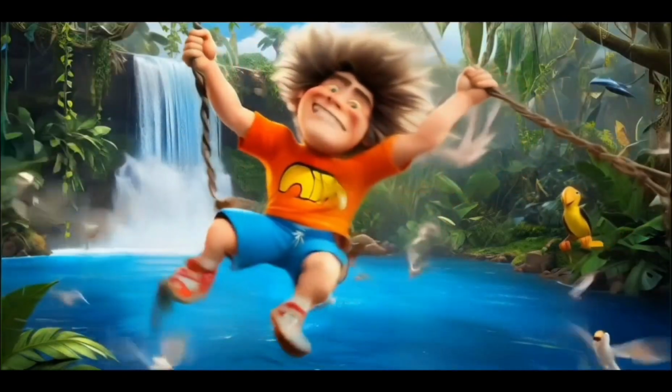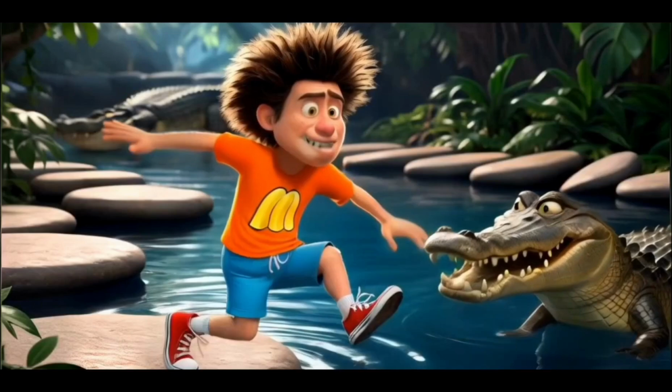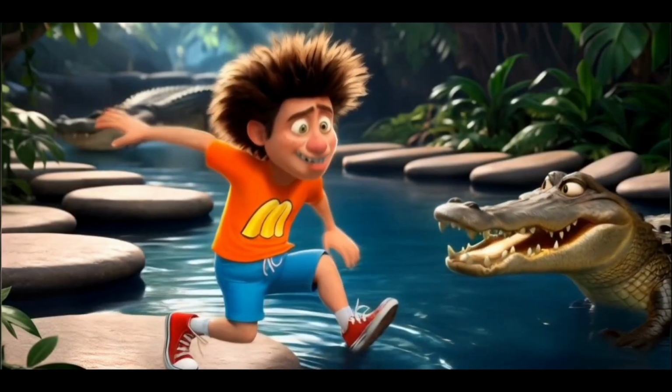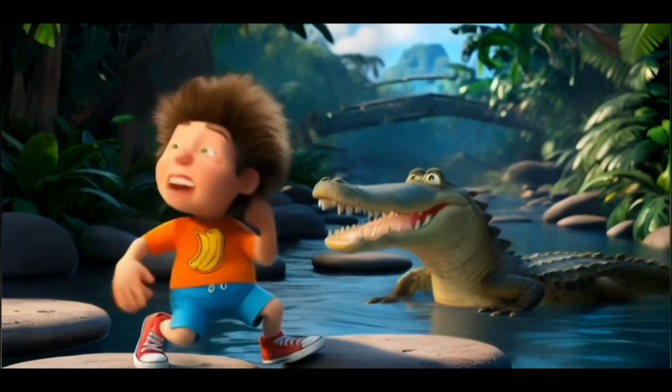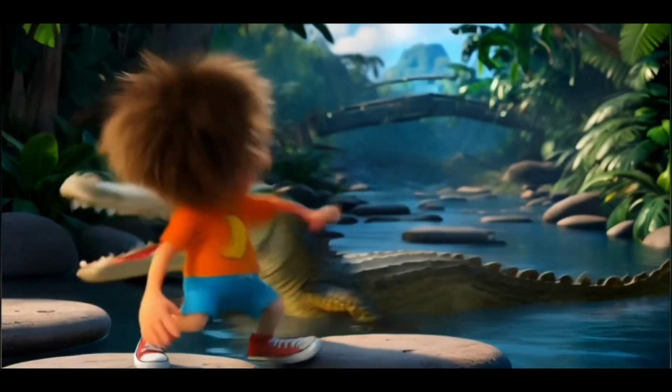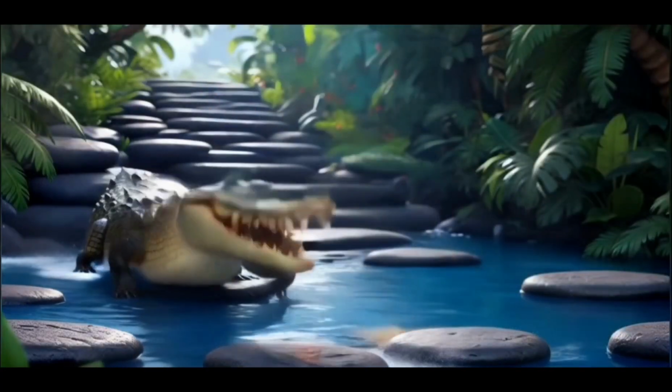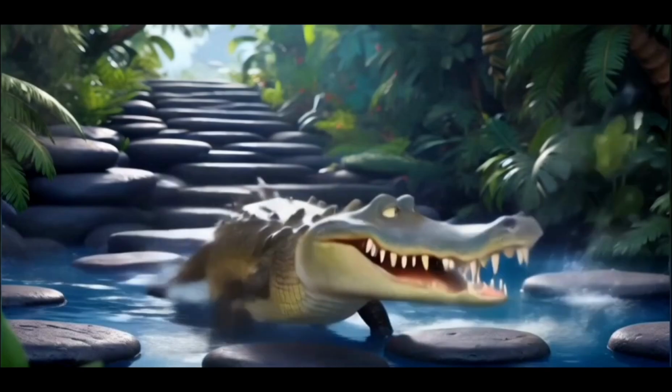Suddenly, Max came face to face with danger. A hungry crocodile was blocking his path. But clever Max knew just what to do. He hopped from rock to rock, staying one step ahead of the snapping jaws.